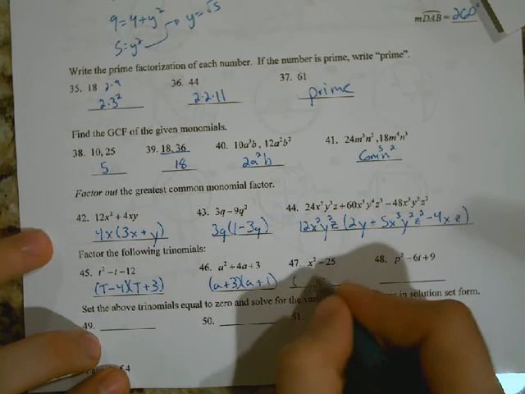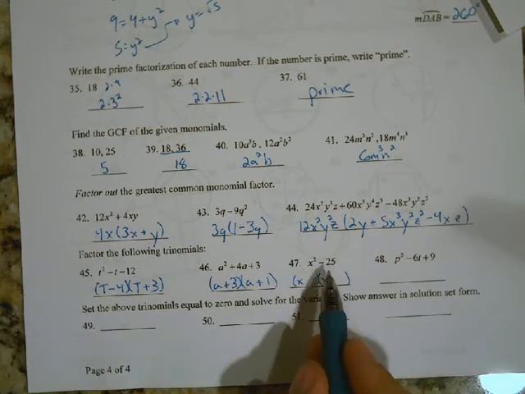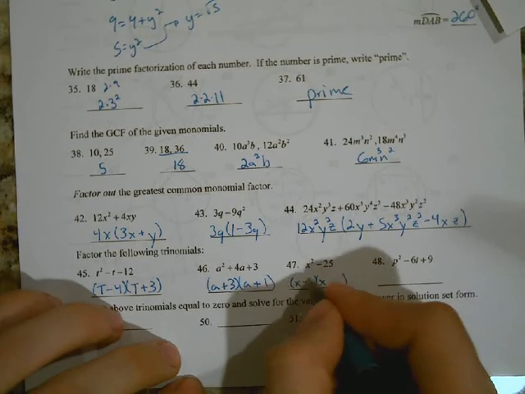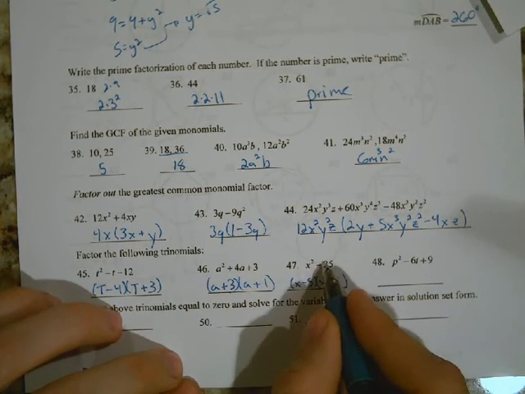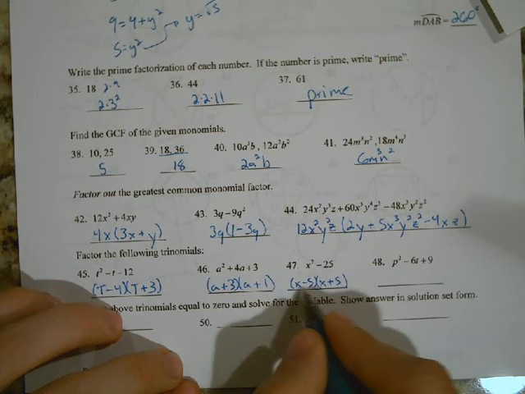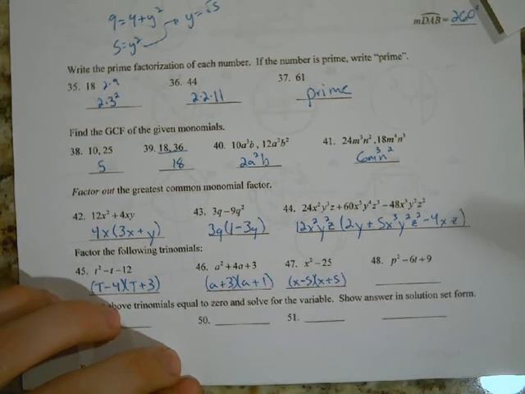This one's a little trickier. X times x will give me my x squared, and I need factors that are going to give me nothing left in the middle, so they've got to match -5 and +5. -25 on the outside, right here. Then -5x plus 5x, that will leave me with no x's in the middle.